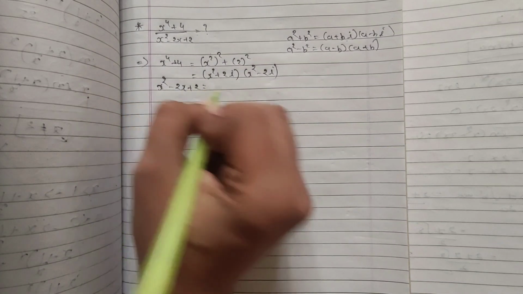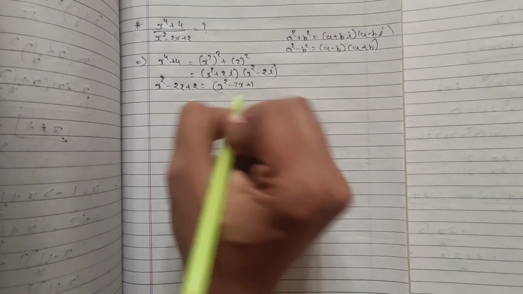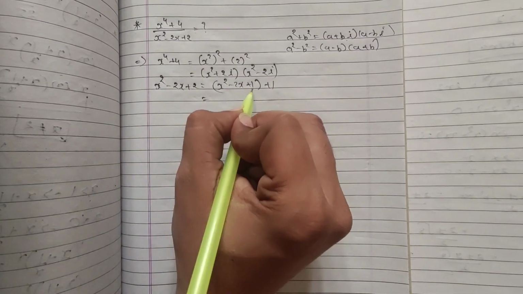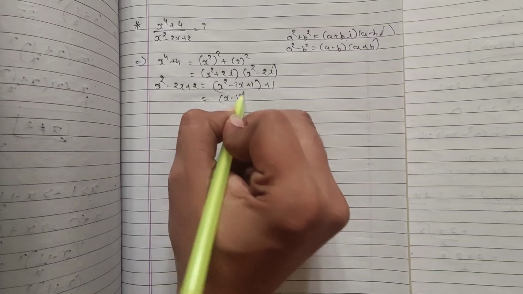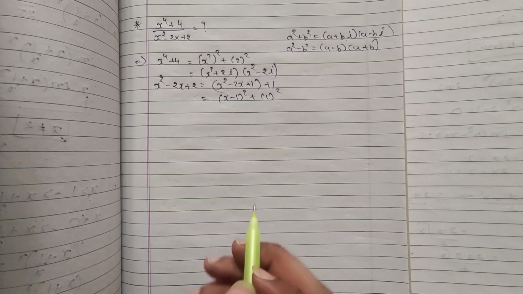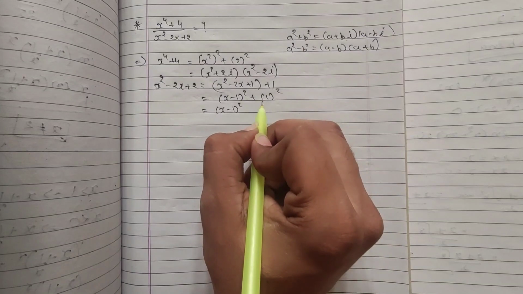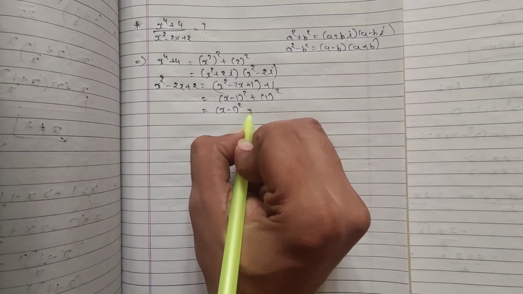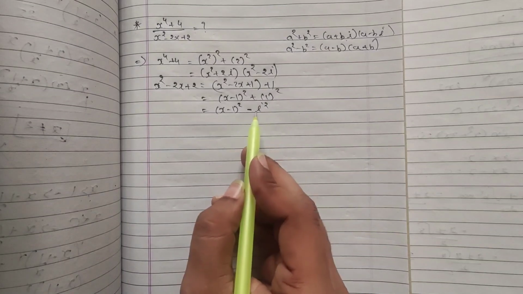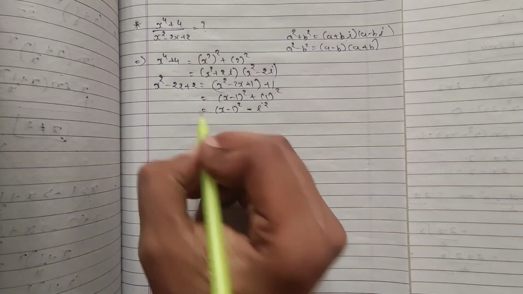minus 2x plus 2. So I can write this equation as x square minus 2x plus 1 and plus 1, right? Because plus 1 will become 2. And I can write this equation as (x minus 1) whole square plus 1 square, right? Agree? Now pay attention here, (x minus 1) whole square as it is, and I can write 1 square as minus iota square. Agree? Because the value of iota square is minus 1 and minus 1 will become plus 1, right? So I have written 1 as minus iota square.